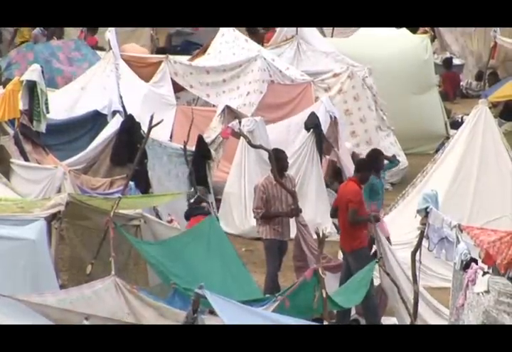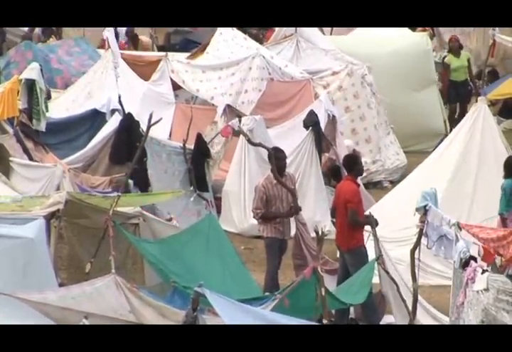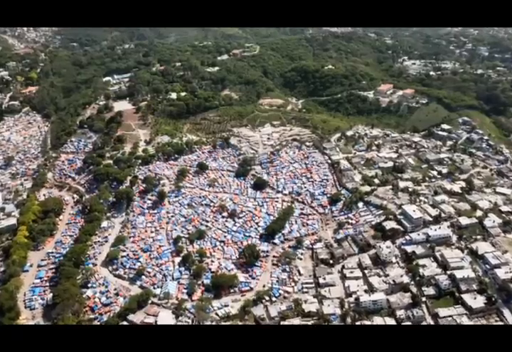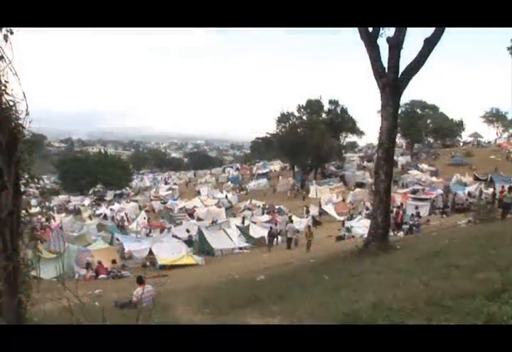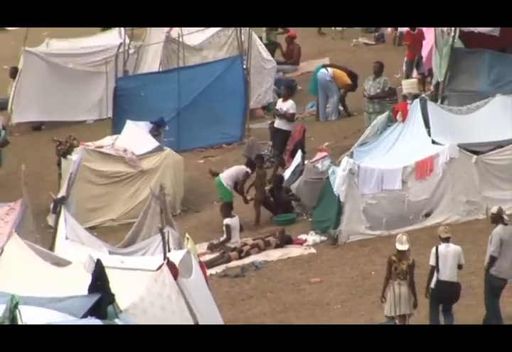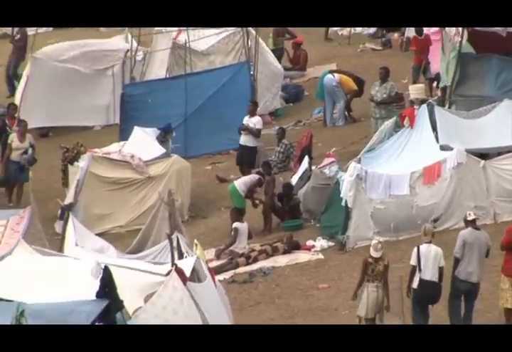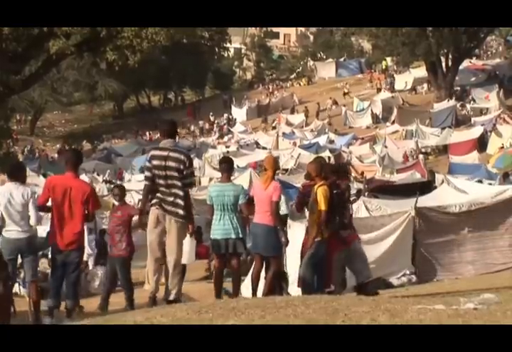A spontaneous camp is something that often emerges quite rapidly. In terms of organization, it's quite similar to an informal community in the city. There isn't necessarily a very, let's say, visible logic to the organization. The growth pattern is quite informal. Many of the spontaneous camps emerge on land that is available.